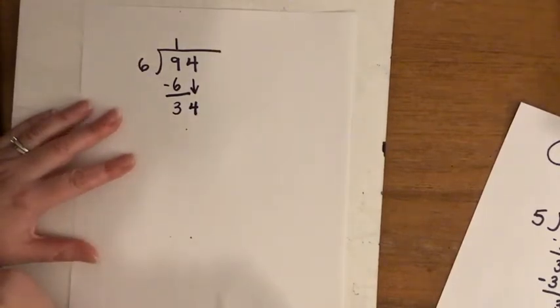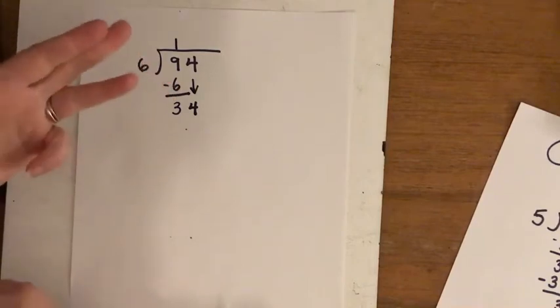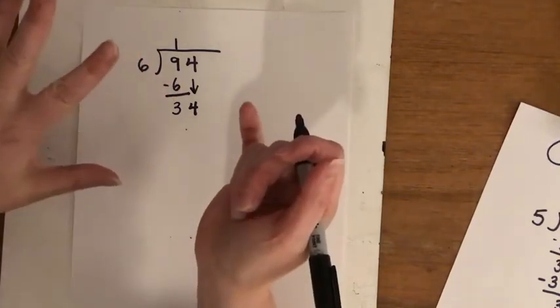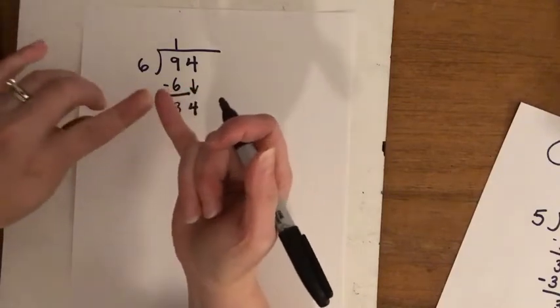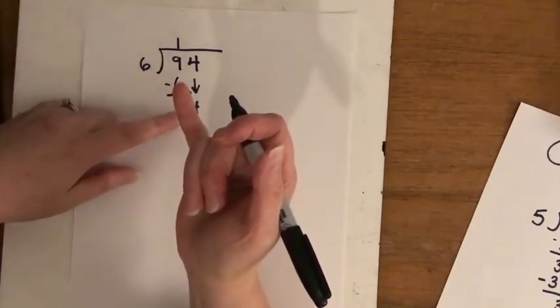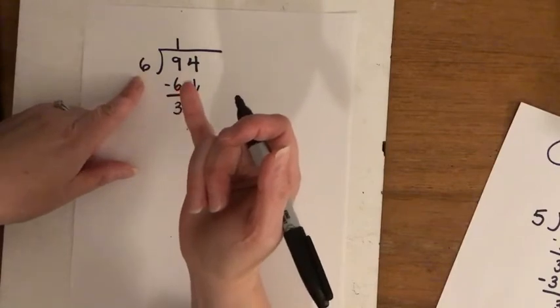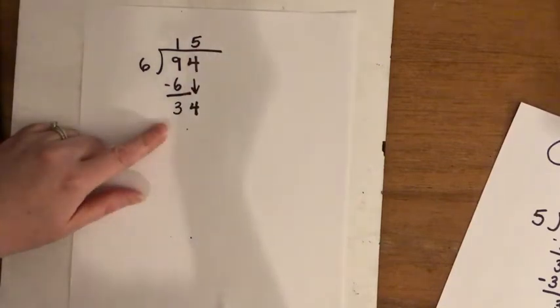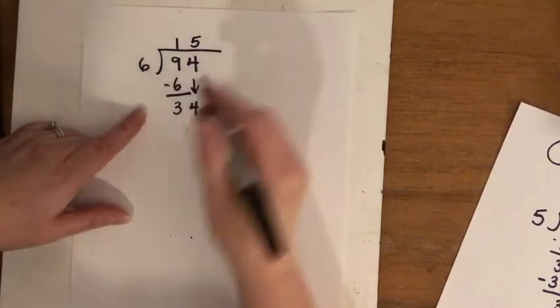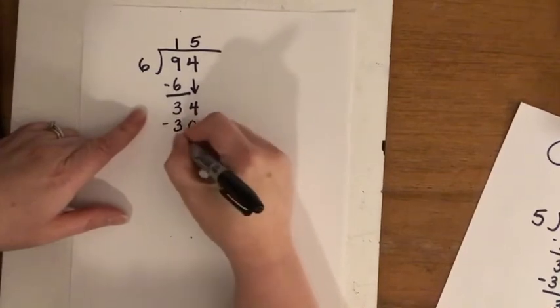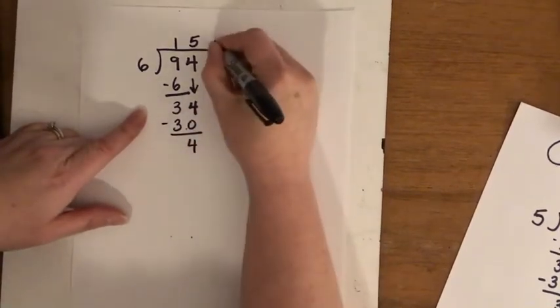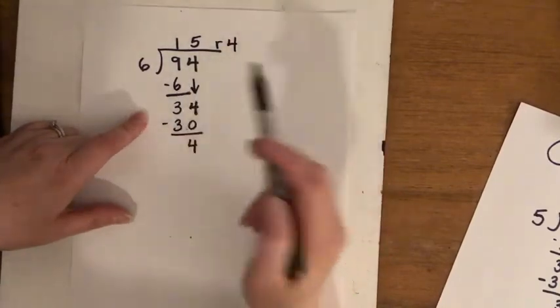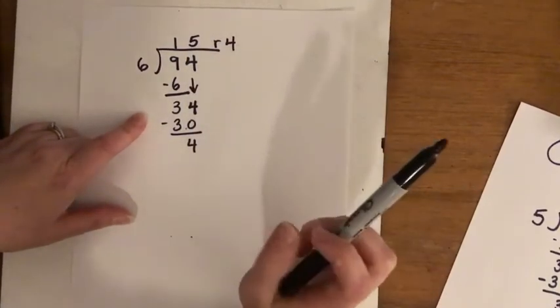And my math facts, my 6s are some of the trickier ones, but I do know 5 times 6 because I know my 5 times table very well. 5, 10, 15, 20, 25, 30. I'm close, all right? 35 is going to be too much. So 5 times 6 gets me very close, and 6 times 6 is 36, so that's going to be too much. So I'm going to put 5. So I am going to give out 5 single cookies to people. 5 times 6 is 30. I subtract, and I get a remainder of 4. So 94 cookies, 6 kids, everybody gets 15, and I get to keep 4.